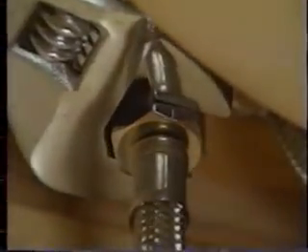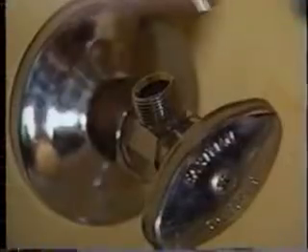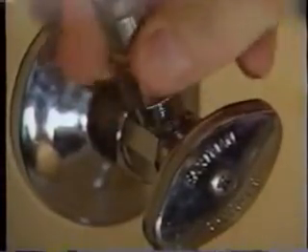Now it gets a little cramped in here, but it should go pretty quickly. We just screw down one end of each of the supply lines over the control valve like so. And we tighten it a bit. And screw the other over the opening on the shutoff valve. All right.